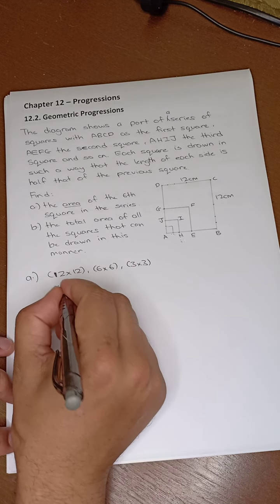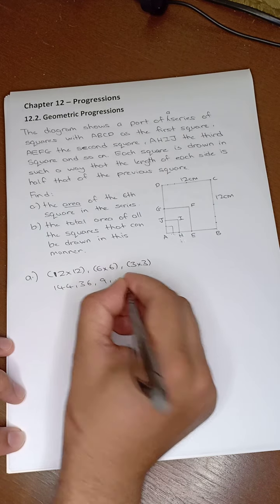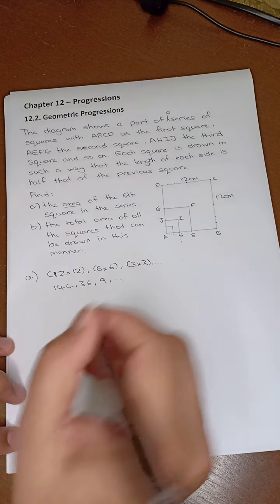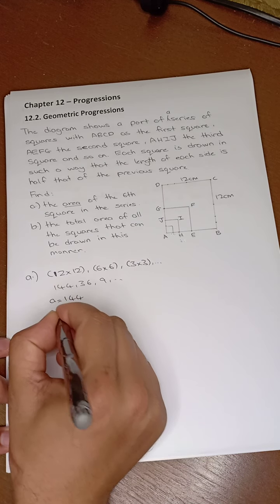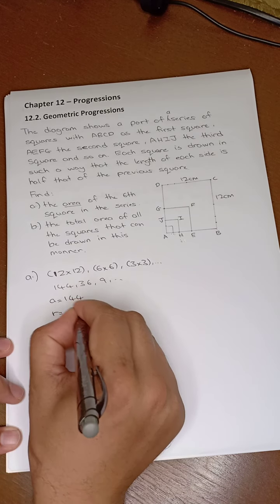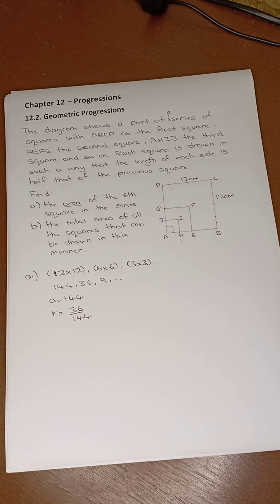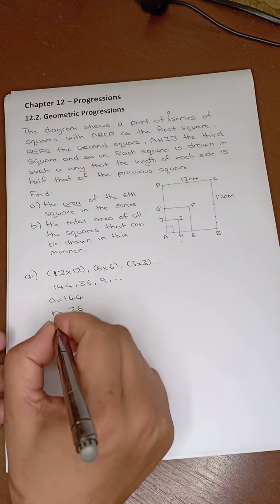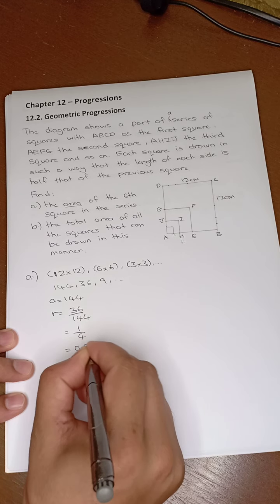You'll get 144, 36, 9, and so on. So your A is 144, your R is 36 over 144. Use calculator. So you get 1 over 4, or in decimals 0.25.